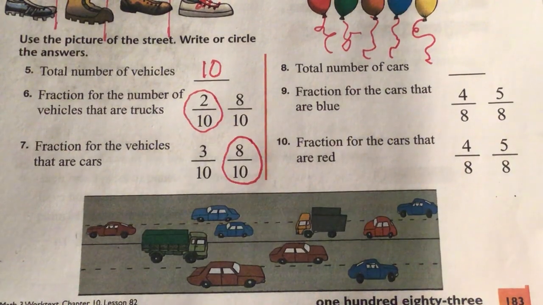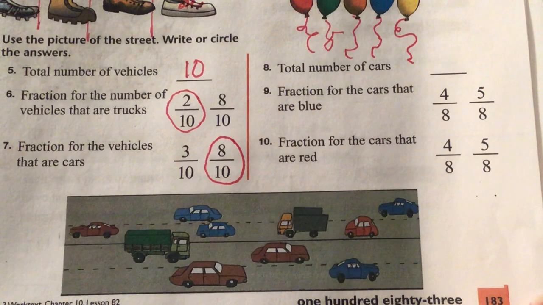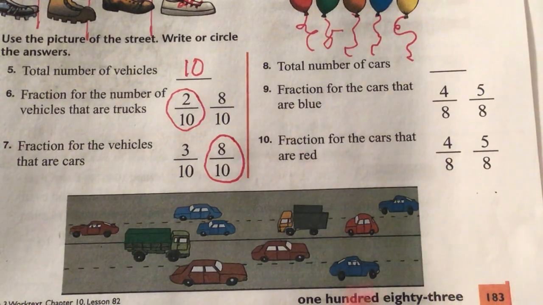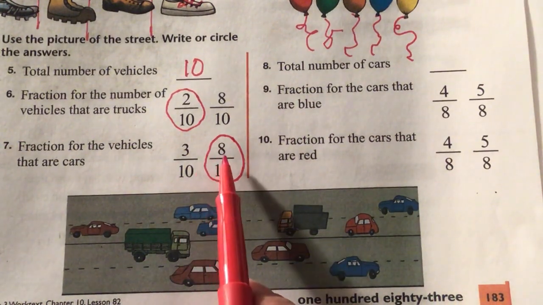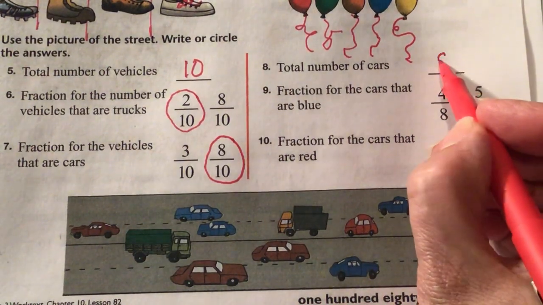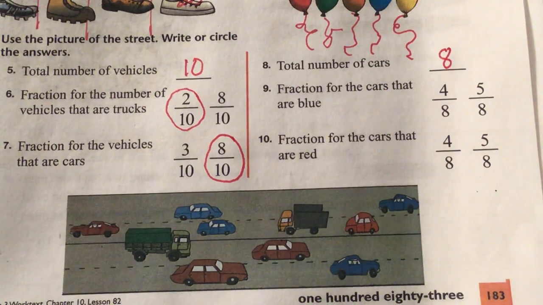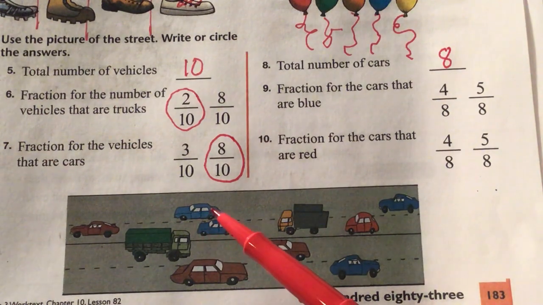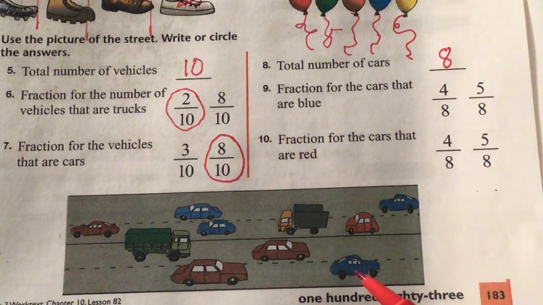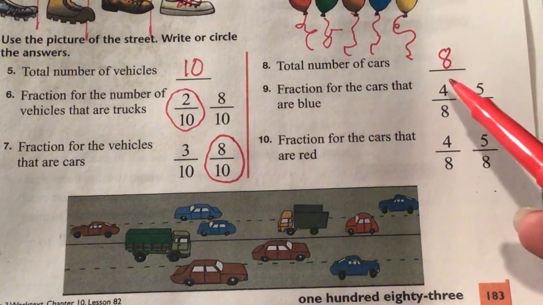Okay, that's pretty straightforward. Now they want us to look only at the cars. How many were cars? We counted that here. Of all these vehicles, 8 of them are cars. What fraction of the cars are blue? 1, 2, 3, 4. 4/8 of the cars are blue.